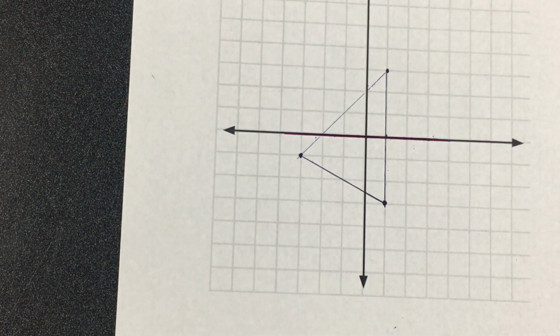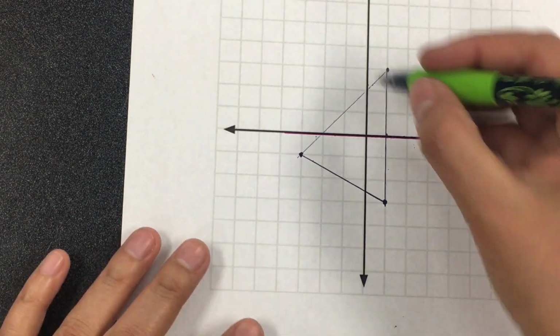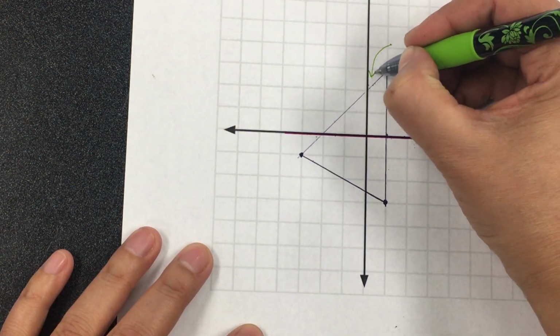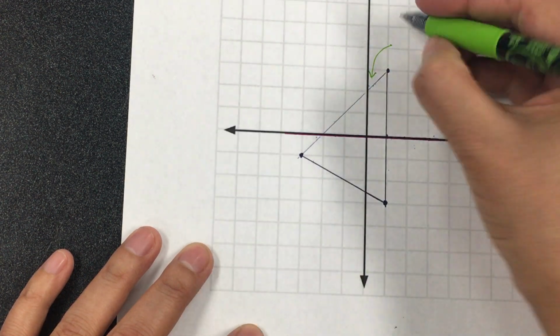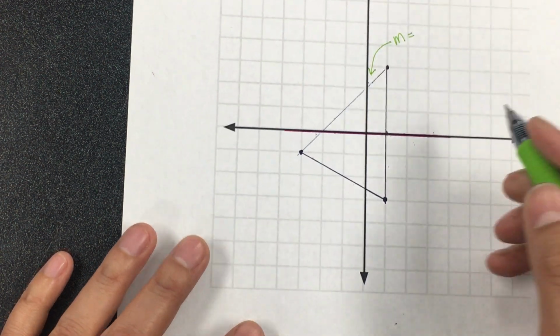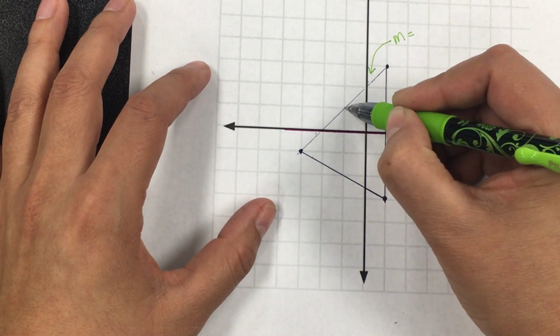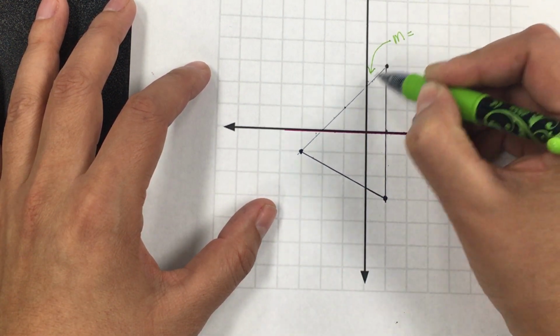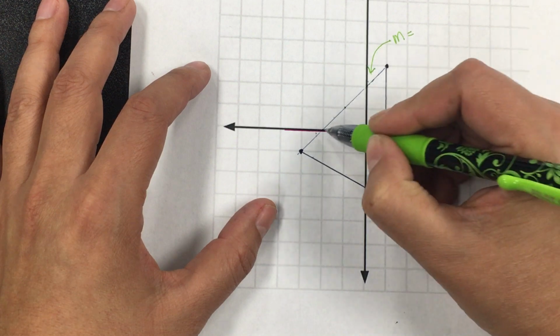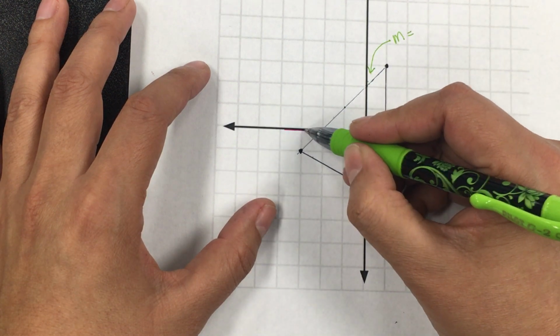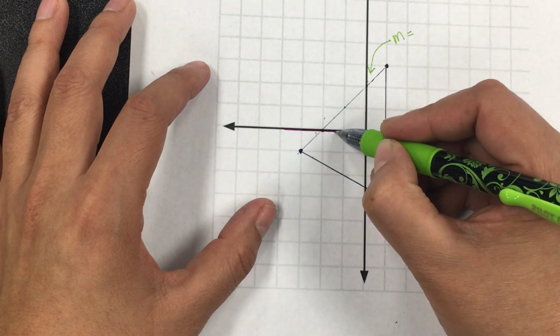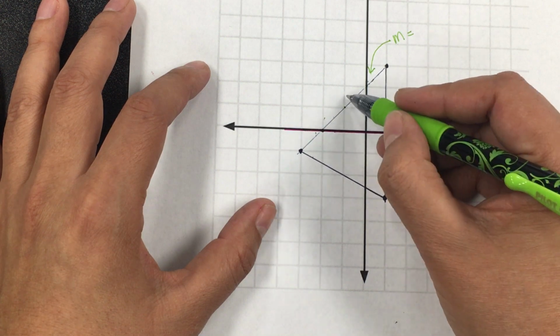Now I'm going to find the slope for this one. It doesn't matter which one you do first. For those that can see that the slope repeats at each unit square, you can say that it's 1/1, because it's right in the middle. This has 2 lines, this has 2 lines.